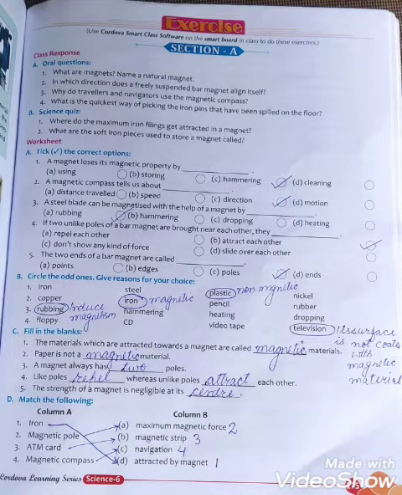Question number 2. A magnetic compass tells us about. So what information is given by a magnetic compass? As we know, a magnetic compass contains a magnetic needle, and it shows us direction. When a freely suspended magnet is lying, it will always rest in the north-south position. So it is telling the north-south direction. So here we can write that option C is the correct answer: a magnetic compass tells us about direction.